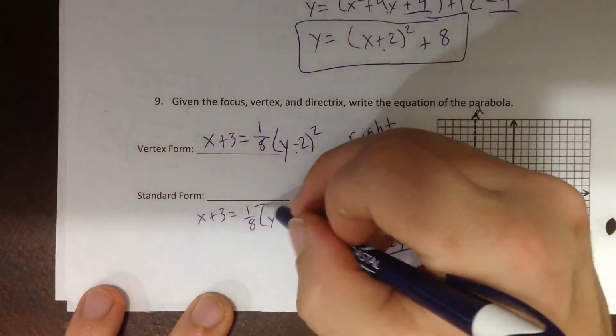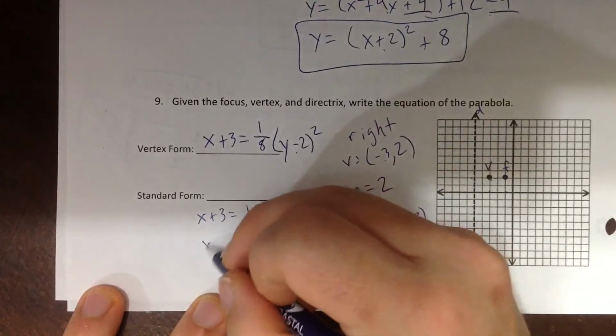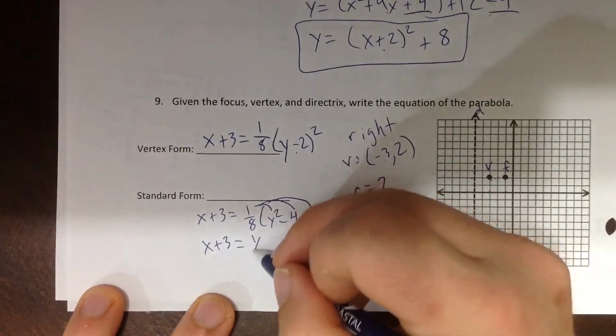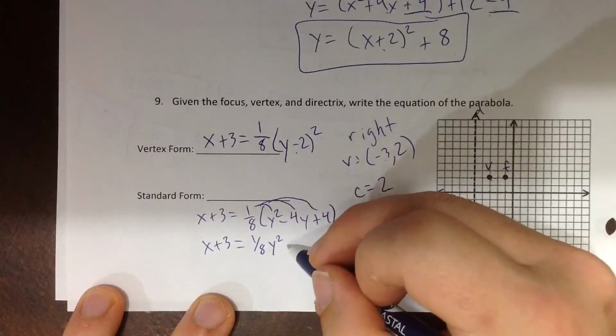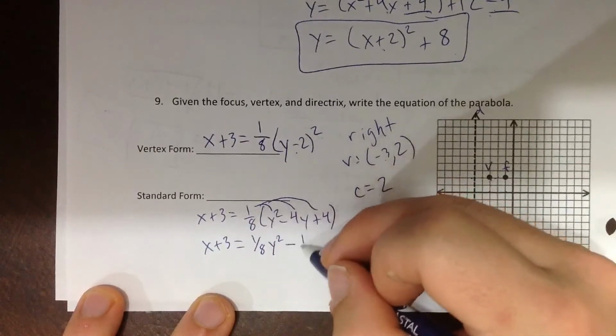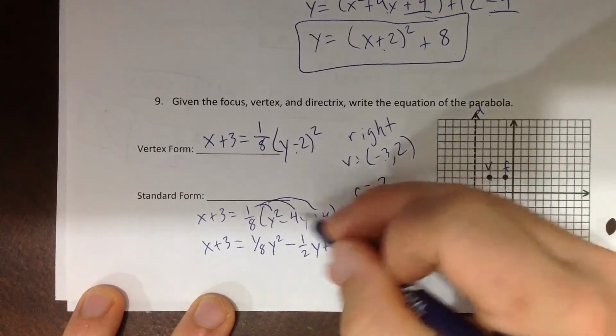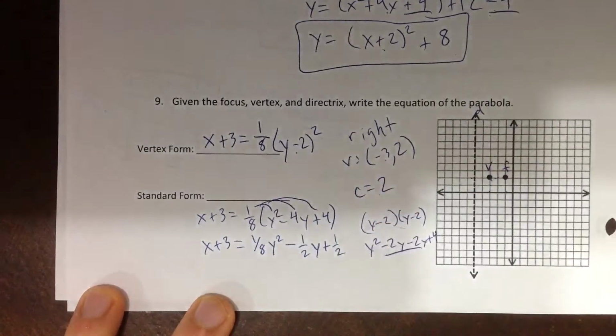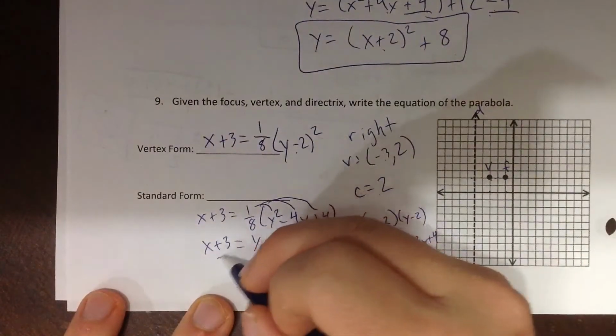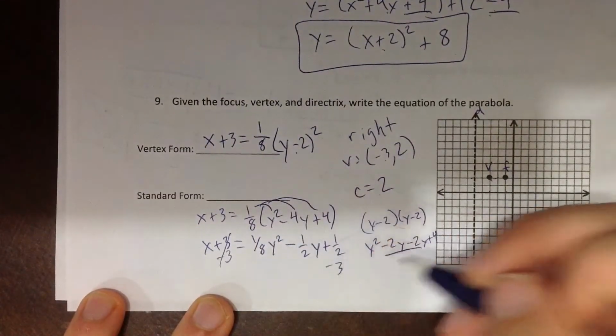And then we're going to distribute this 1/8 to everything inside. So still x plus 3 equals 1/8 y squared minus, that becomes 4/8, which is 1/2 y, plus 4/8, which is 1/2. Then the last thing, we're going to subtract this 3 over, getting the x all by itself.